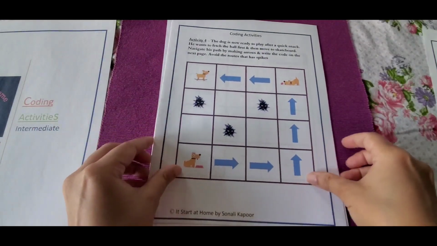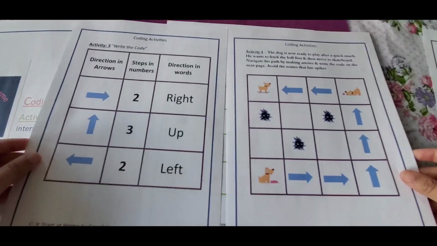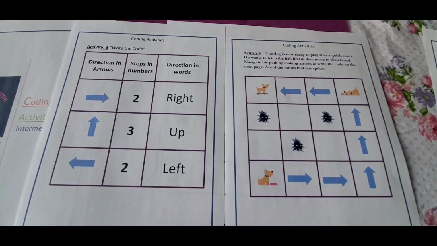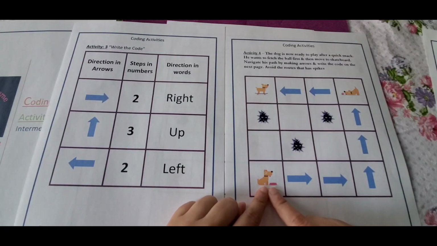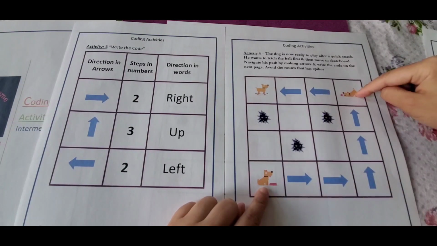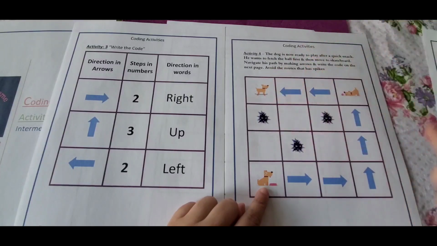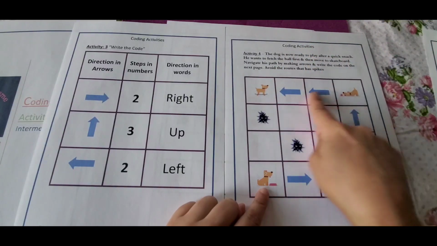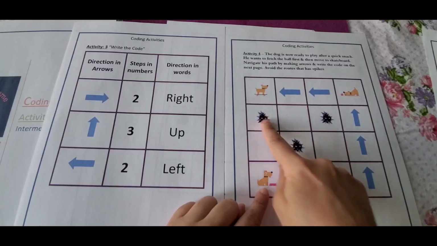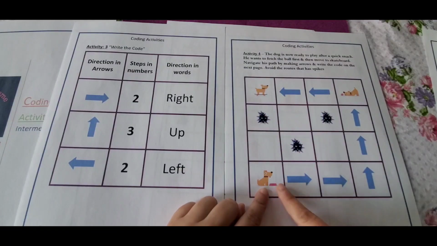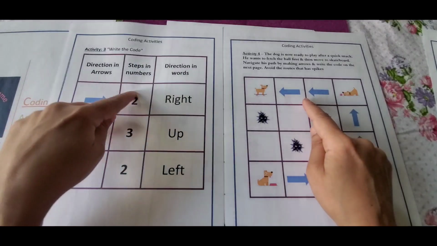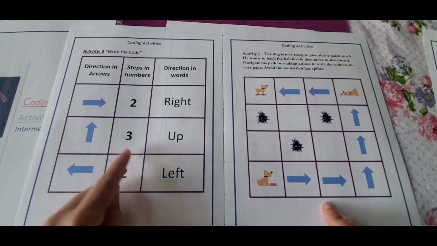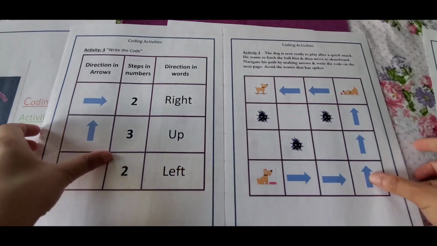Now we have activity number 4, along with the answers right here. The dog is now ready to play after a quick snack. So we saw that the dog ate the food. Now he wants to play: first fetch the ball, and then he wants to do skating. So this is the route that the dog is taking because he had 3 spikes in between and couldn't find the route. That's what the kids have to do, and then they need to make the arrow, write the number of steps they have taken, and then write the directions.